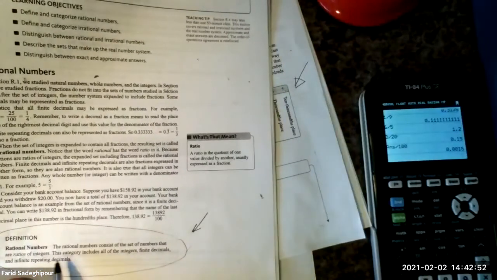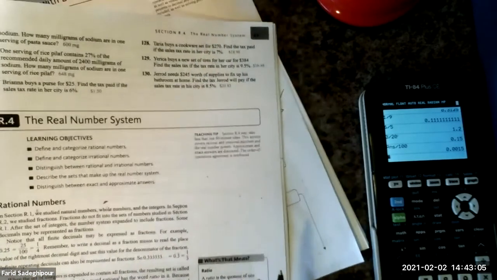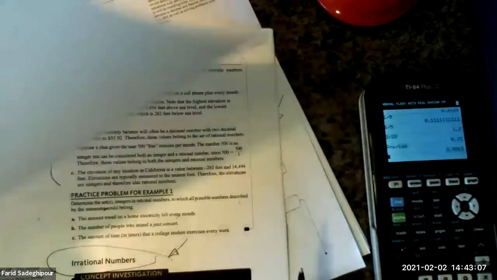Okay, so then we are talking about the real numbers here, the rational numbers. And what is a rational number? A rational number consists of the set of numbers that are ratios of integers. So what's the main difference between rational numbers and real numbers?